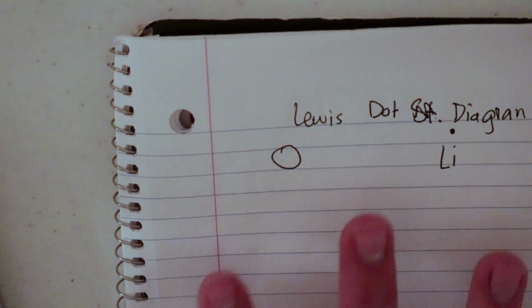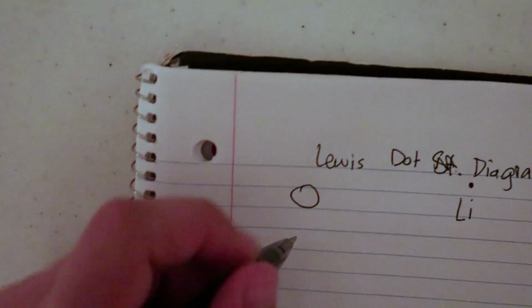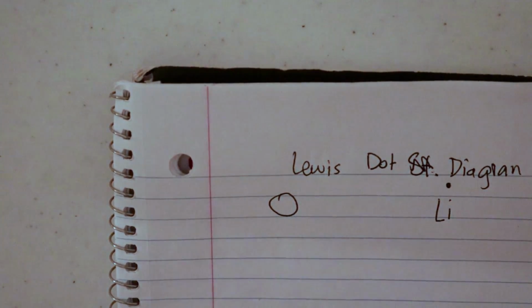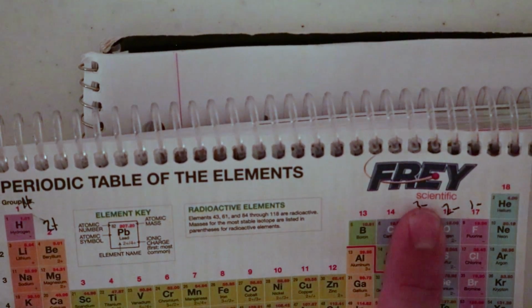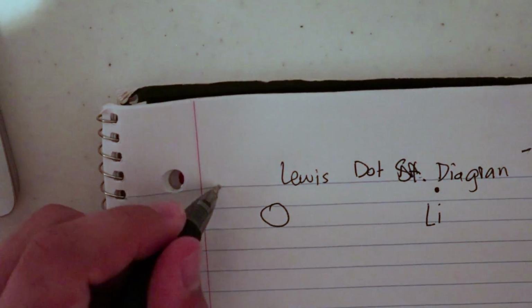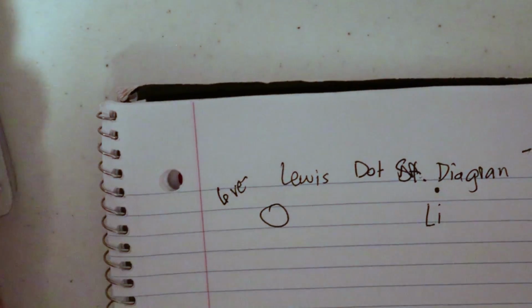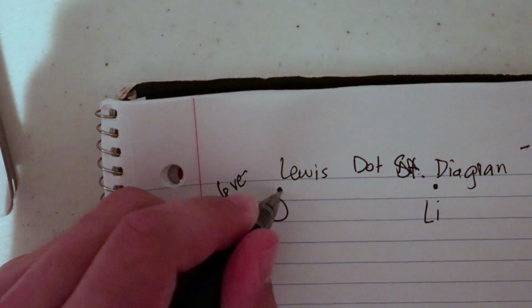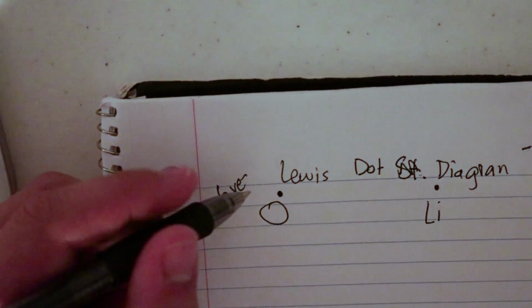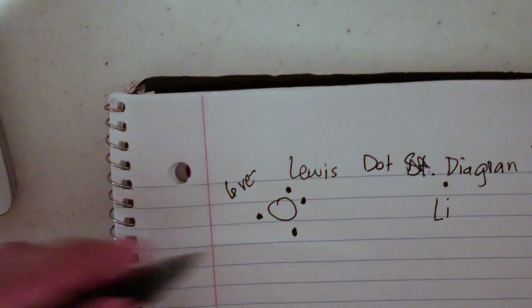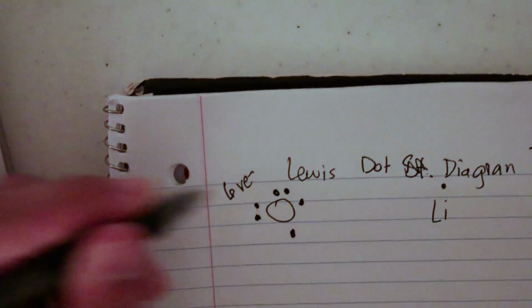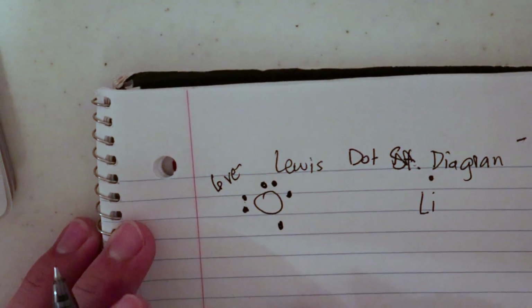Next, I want to do oxygen. This will get me into teaching how to do Lewis dot diagrams for one atom. Oxygen here is in the 16th group, and that means it's going to have 6 valence electrons. To do that, we're going to start on one side, and then go around, adding 1 to each side. That's 4, and then I'm going to add 2 more. I go around in this circular way in the way I lay them out around the atom.